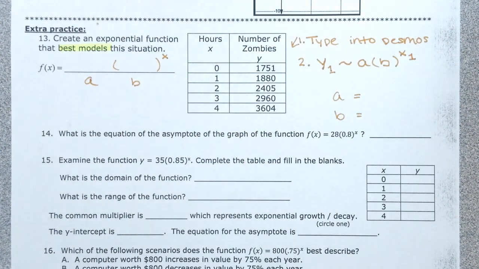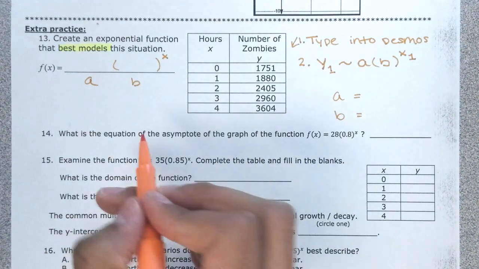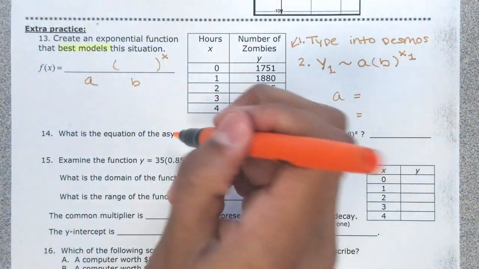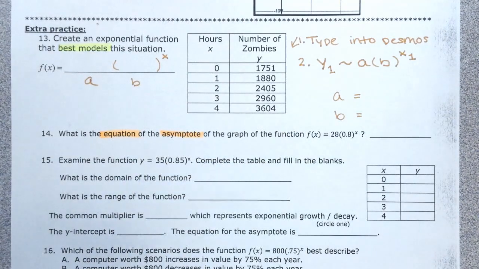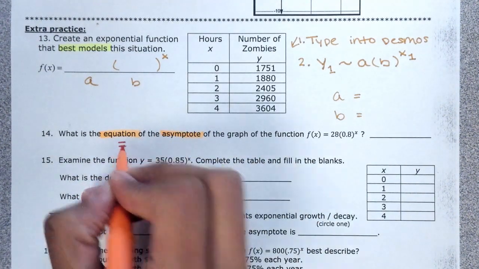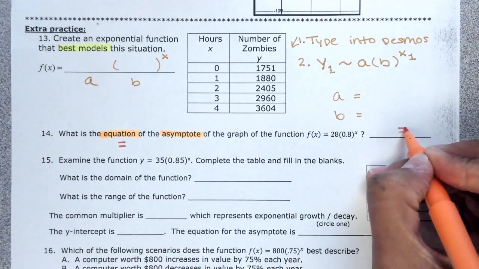Number 14 says, what is the equation of the asymptote of the graph of the function f of x equals? So keyword here is asymptote and equation. So in order to write an equation, we have to have an equal sign. So you're going to have an equal sign here.